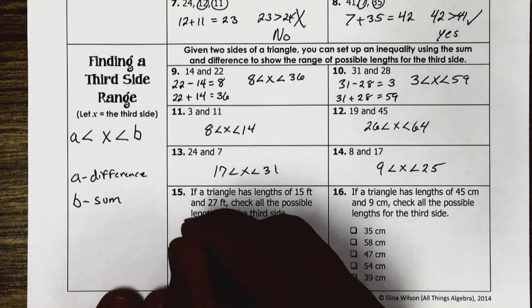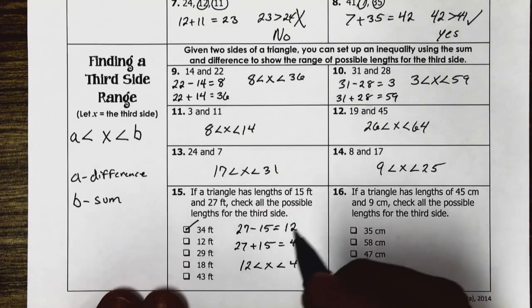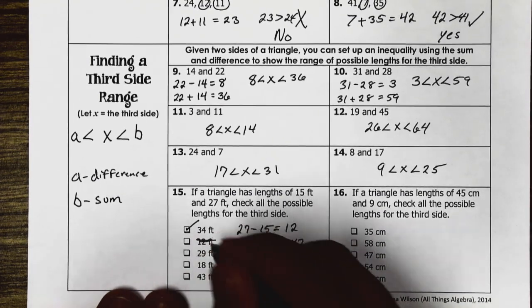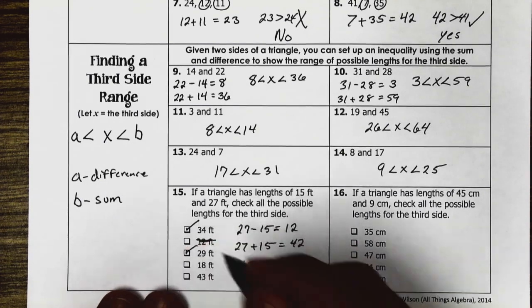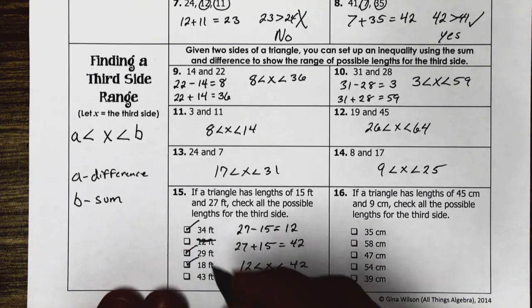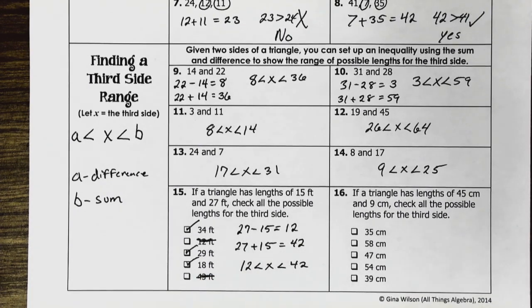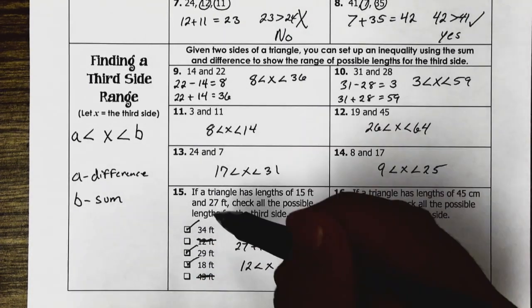So 34 is in between. 12 is not, because it has to be greater than 12, so this is a no. 29 is in between. 18 is in between. And 43 is not, because 43 is outside of 42. So only these three.